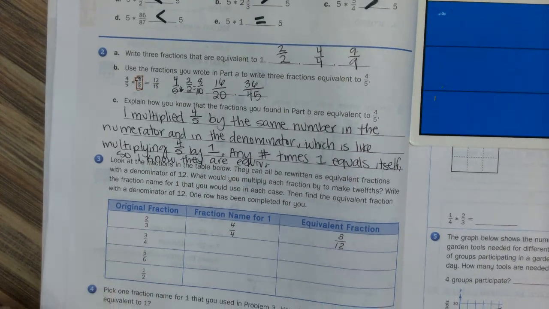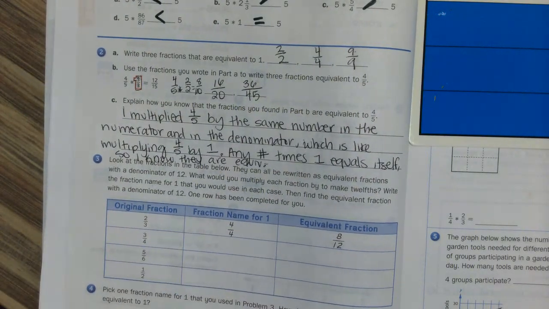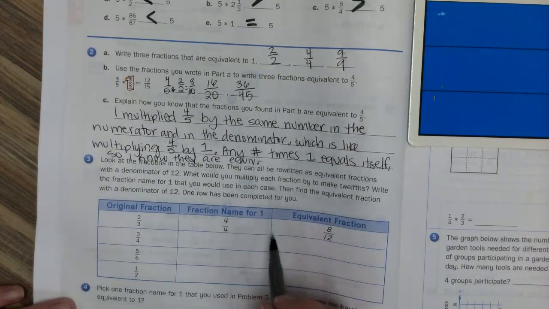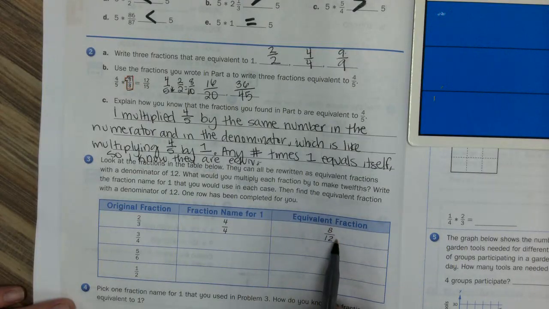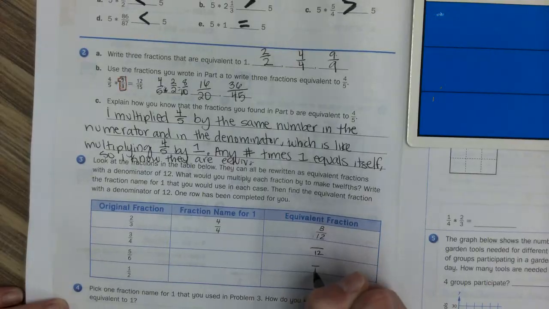Alright, once you finish writing that, we move down to question number 3. Look at the fractions in the table below. They can be written as equivalent fractions with a denominator of 12. What would you multiply each fraction by to make twelfths? Write that fraction name for 1 that you would use in that case. Then find the equivalent fraction with a denominator of 12. The first row has been completed for you. So each denominator needs to finish with 12. So you can just go over here and write 12 underneath all of them.